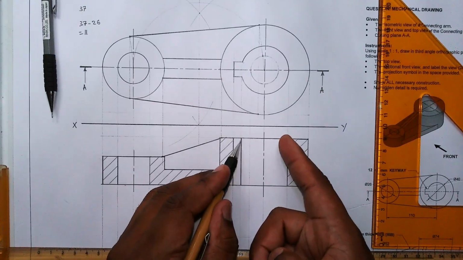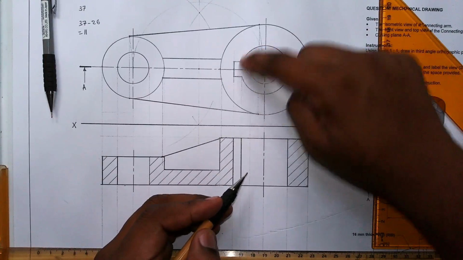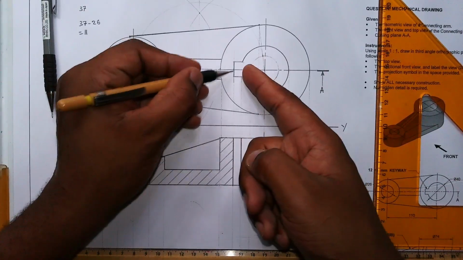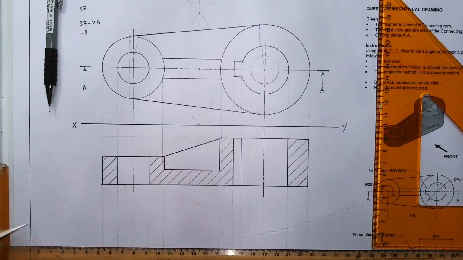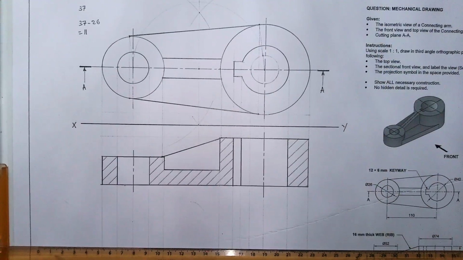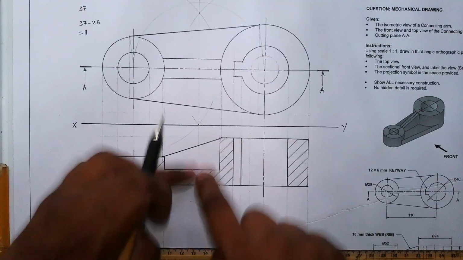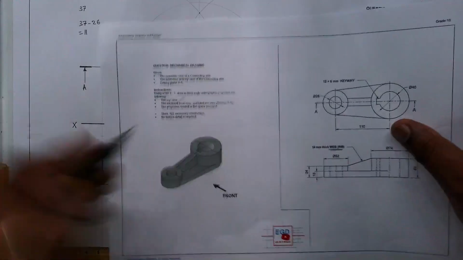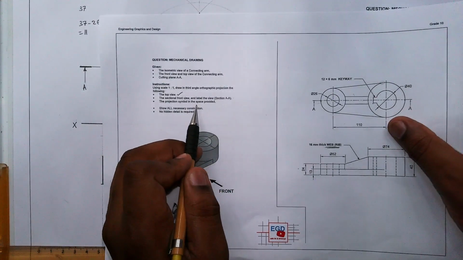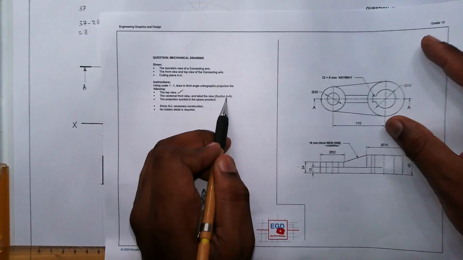So this is the hole, which is the circle, and then this section here, it's the keyway, and then also this side we have a hole. This is the hole from the front view. Okay, and then now I'll have to label this view. Remember, from the instructions they said we have to label the sectional front view section AA.